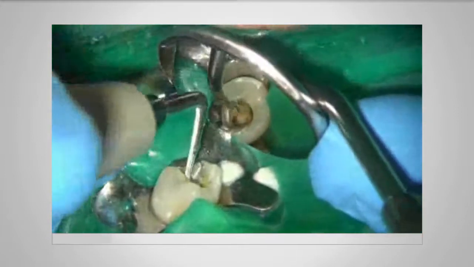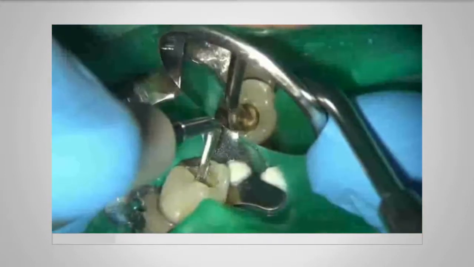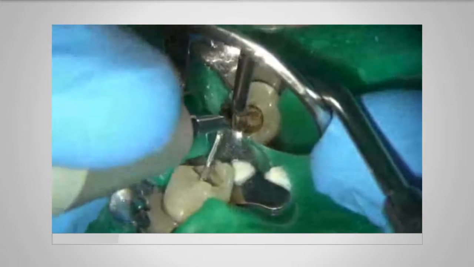There we are, so continuing to remove cement from around the pieces of broken instrument.